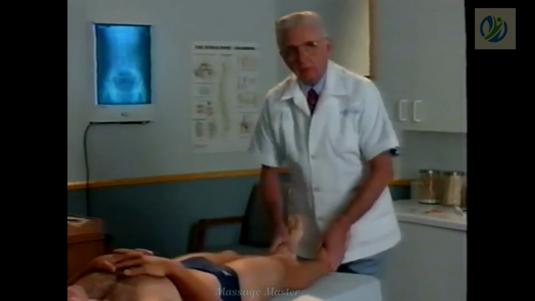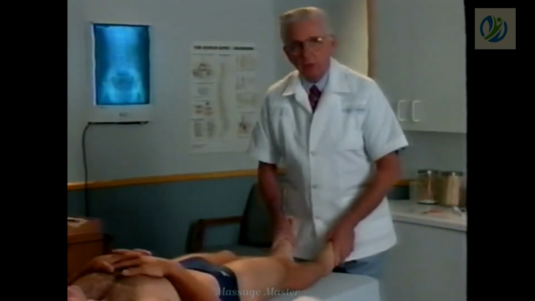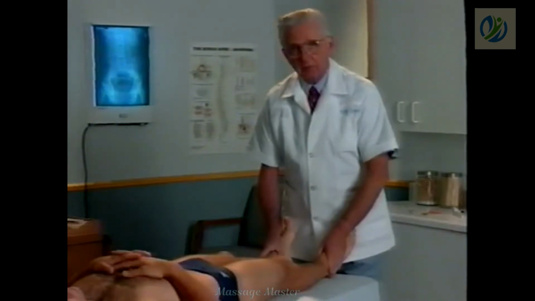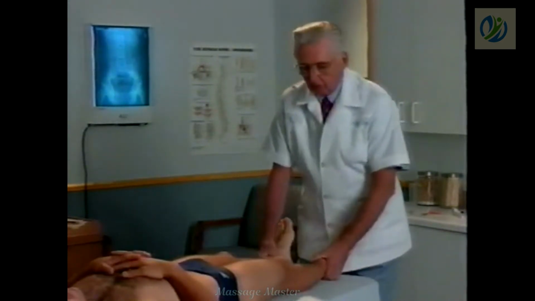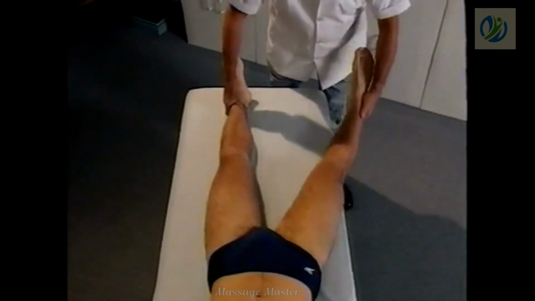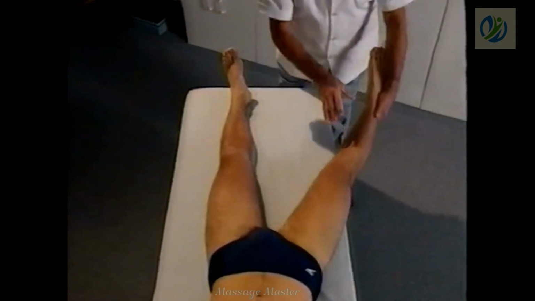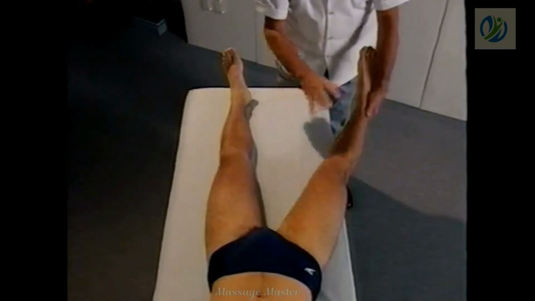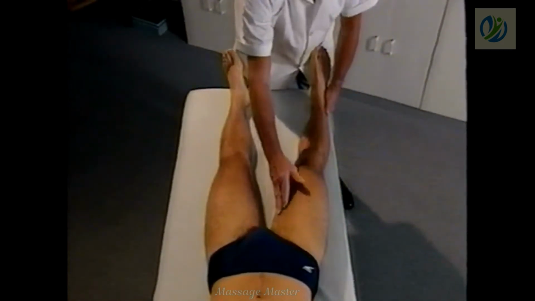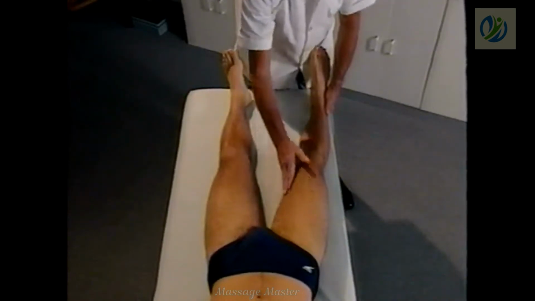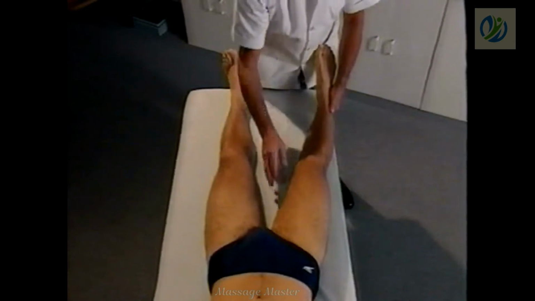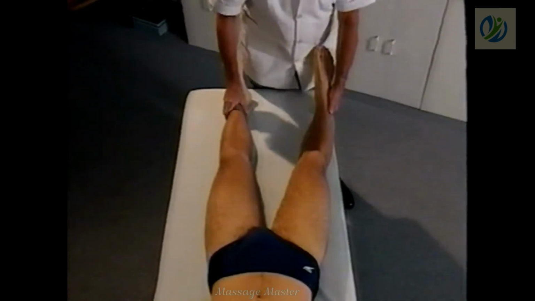But let us simulate a treatment for both shortness and tightness as well as for weakness, because the principles are somewhat different. If we had found that there's restriction of abduction on the right side due to tightness on this side with equal strength, what we want to do is to perform a muscle energy contraction of these adductor muscles, and then post-isometrically we will want to stretch them out.